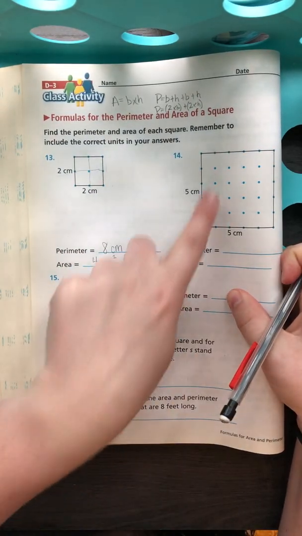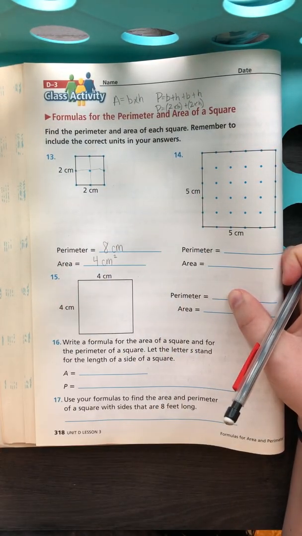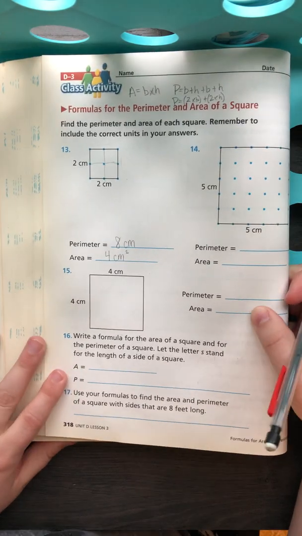You may pause and finish 14 and 15 and press play again, and let's talk about a formula for it.